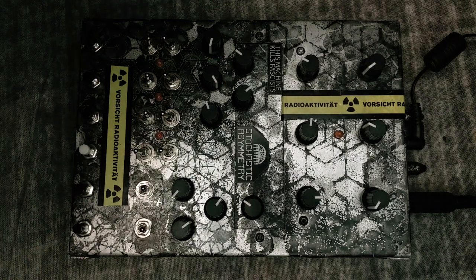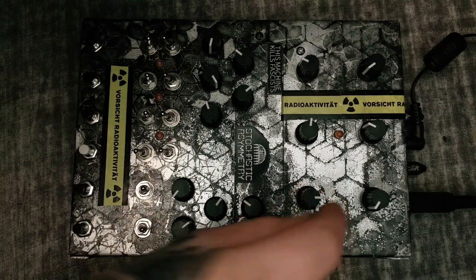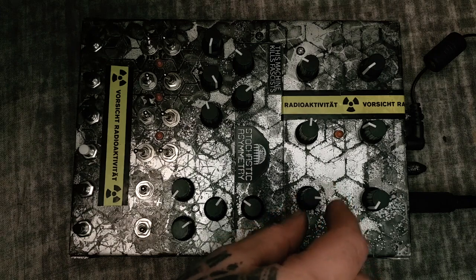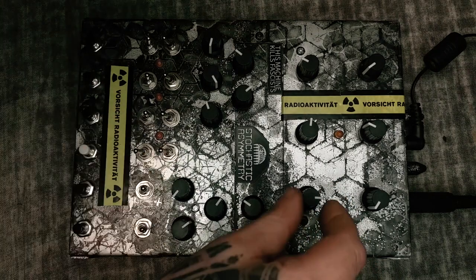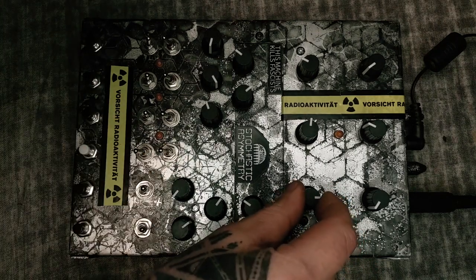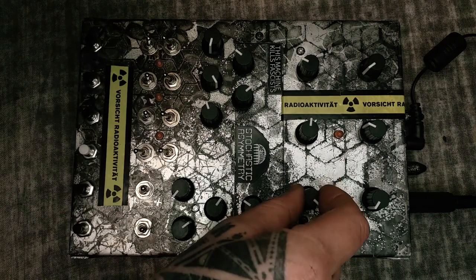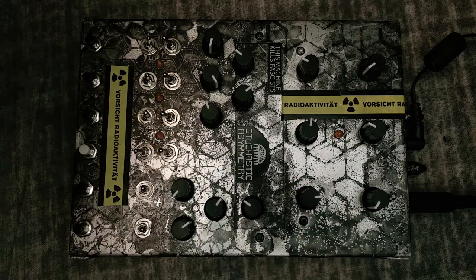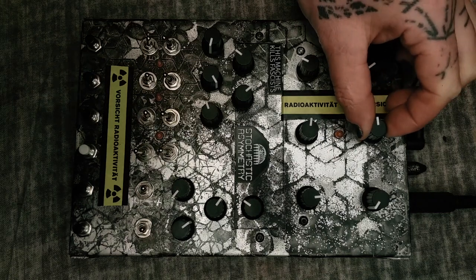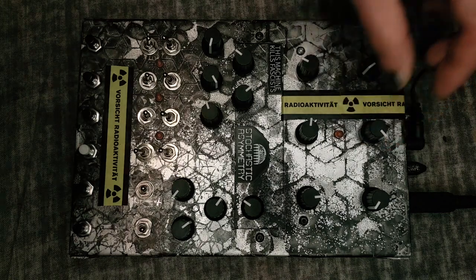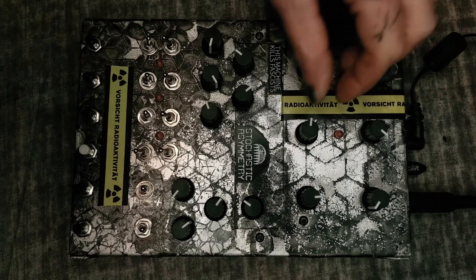That's how it is. Here are the repeats. The repeats start generating self-oscillation of the delay almost already at 12 o'clock, and gets even more from there, and even more if you engage this here, which is the feedback, which already you can hear it self-oscillating.